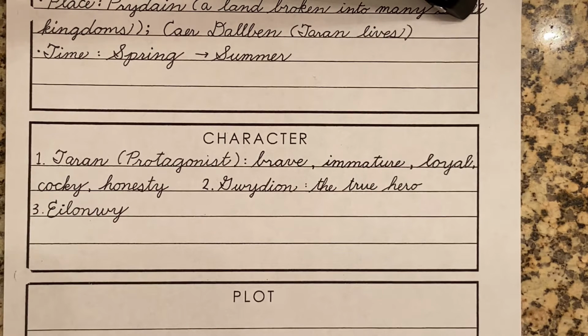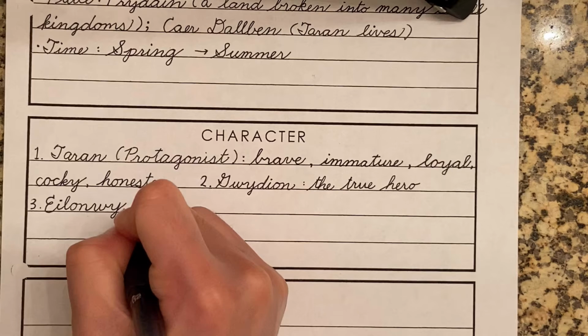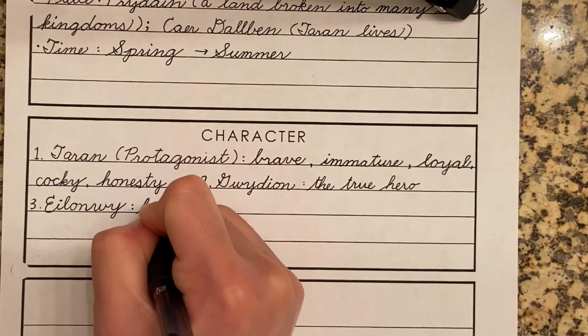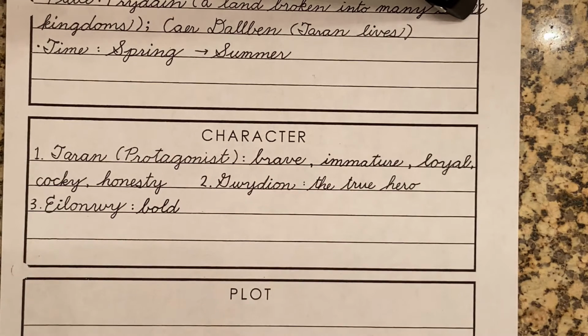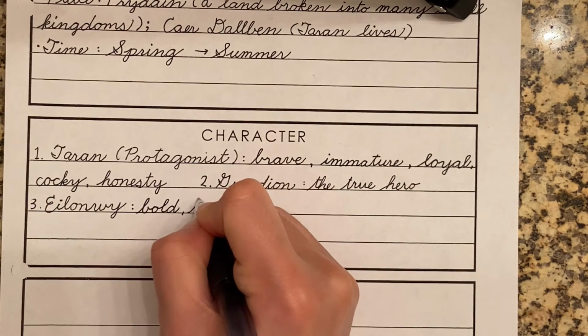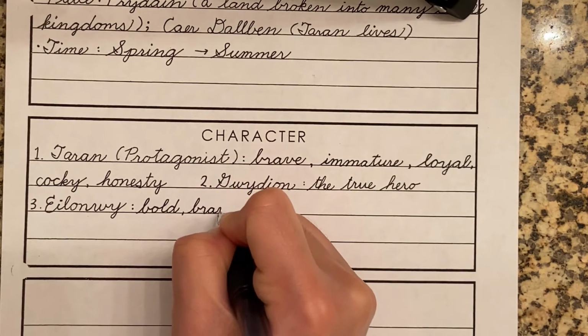Wouldn't you say she was a little opposite of Taran? Yes, Eilonwy is a girl, and she was also little. But I think Eilonwy was a very bold character. She was not afraid to tell her opinions. She was not afraid to call Taran out when he made a mistake. Eilonwy was a very bold and brave girl.